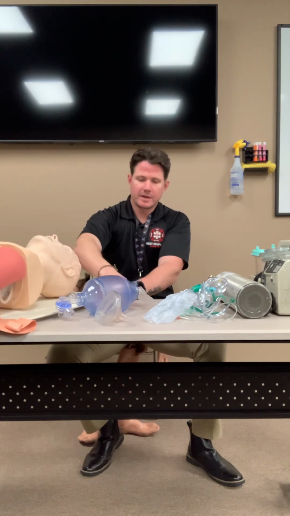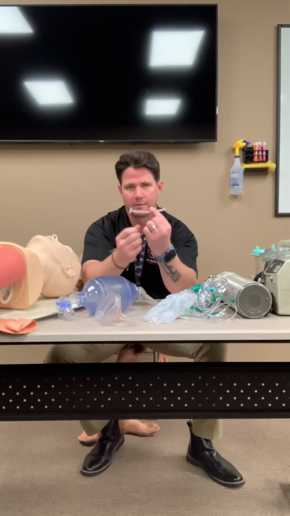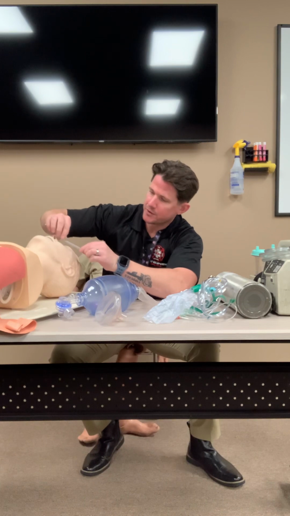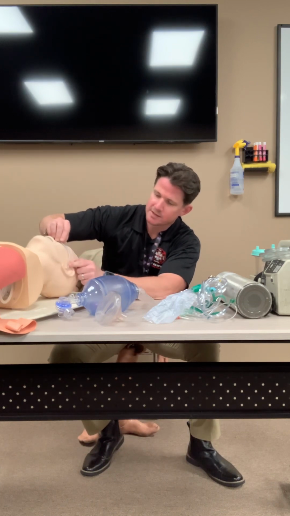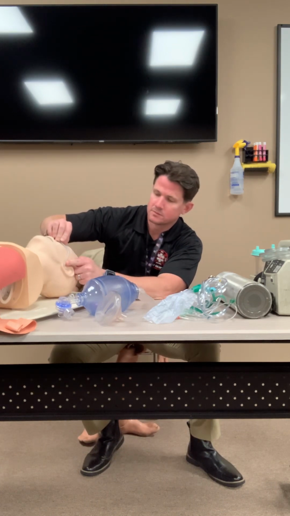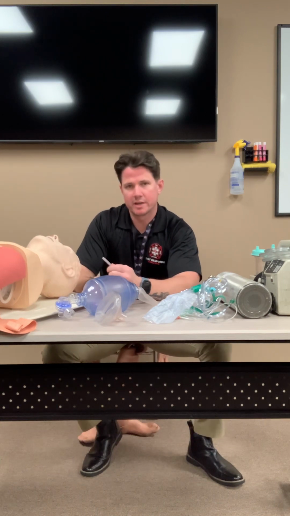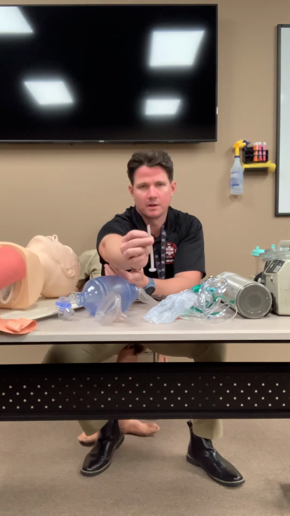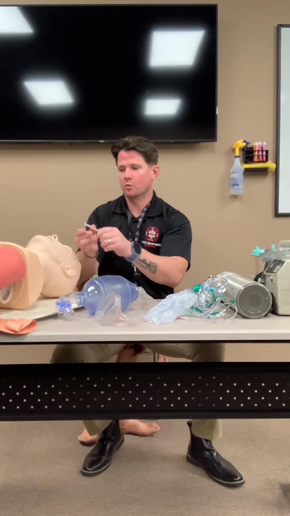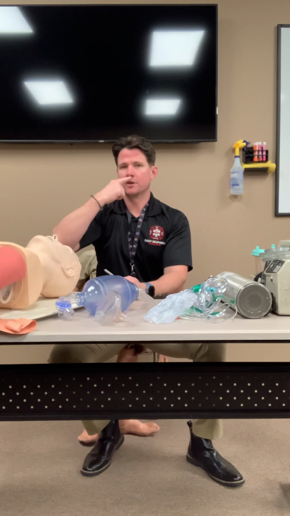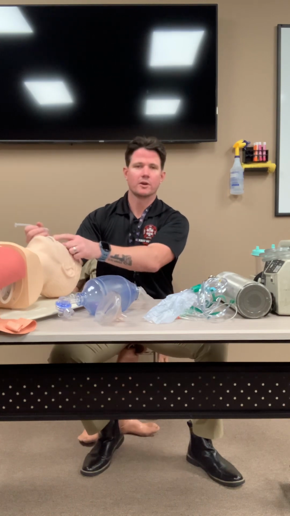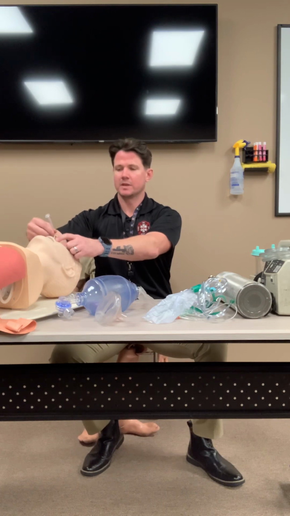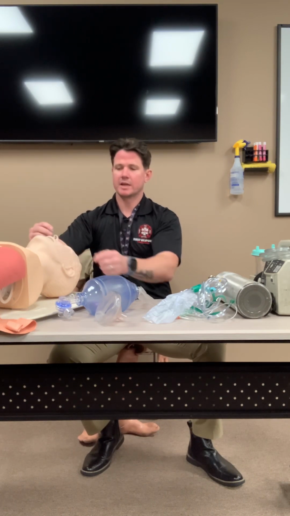When we're talking about the NPA, right, we want to make sure that we lube it up, all right? Measure it from the corner of the nose to the tragus or to the earlobe, all right? Once we've measured it and it's lubed up, we're going to go bevel toward the septum. So the bevel side is going to go toward the septum of the nose, right? Whether you go right or left there, that's up to you. But we're going to go bevel toward the septum, and we're going to insert the NPA.